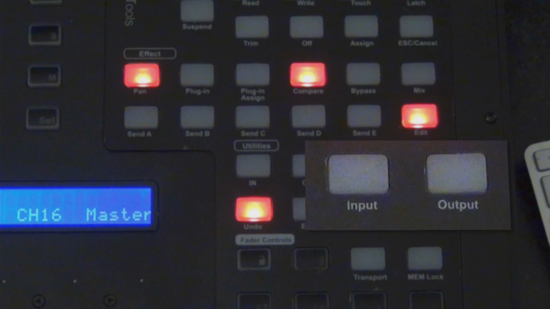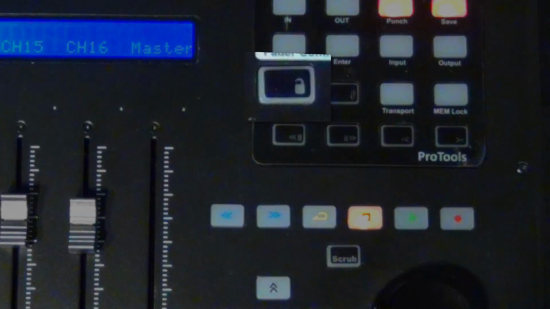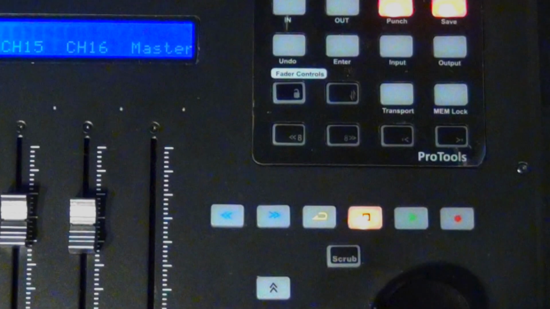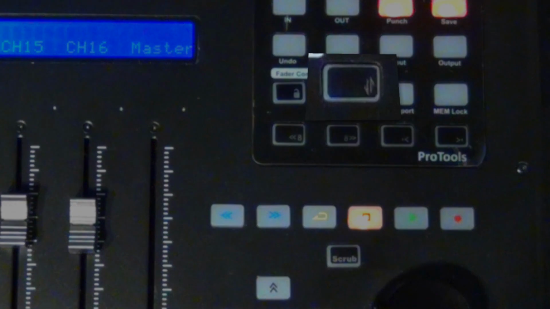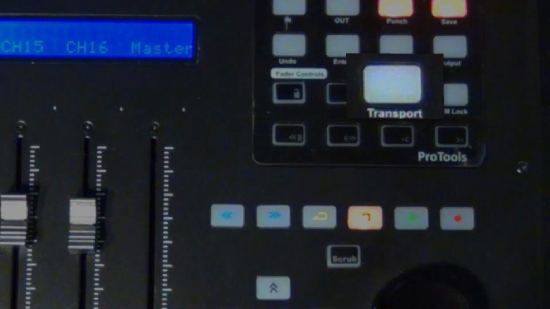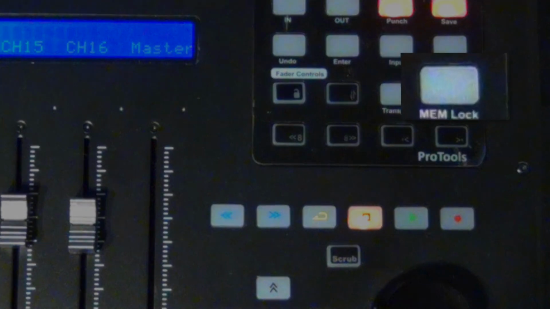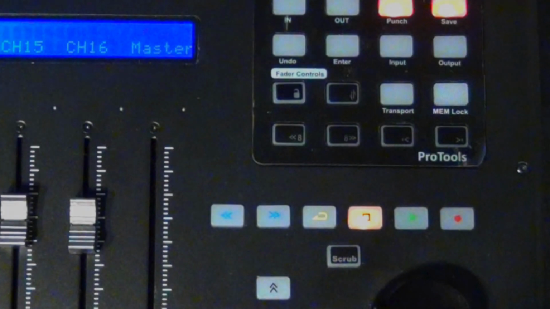You have the input and output button, and of course the lock button, which locks all the controls in place. That's handy when you or your client is a klutz. The flip button flips between your channel and send faders. The transport button opens the transport window, and the memory lock button opens memory locations. There's a typo on some templates. It's not memory lock, it's memory location.